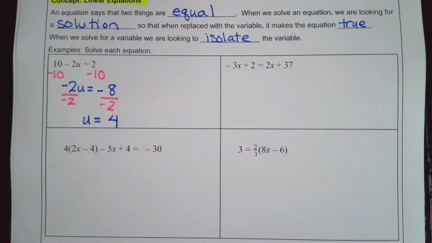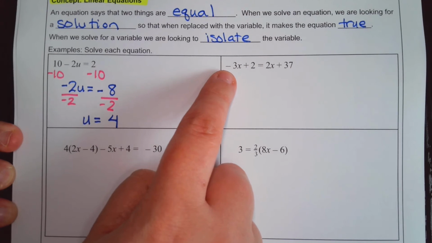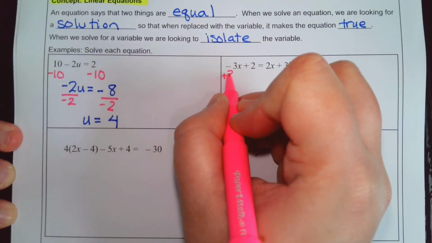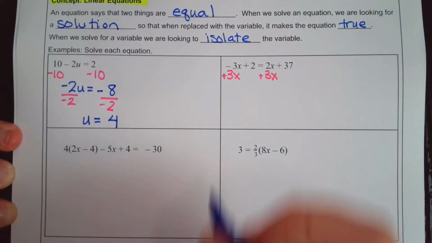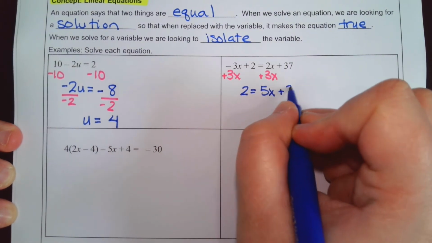All right, our next one. Negative 3x plus 2 equals 2x plus 37. As you can see, we have variables on both sides. So we need to move a variable to get it on the other side. I think it's going to be easier to move the negative 3x because the opposite of negative is adding. So I'm going to add 3x to both sides. And we're left with 2 is equal to 5x plus 37.